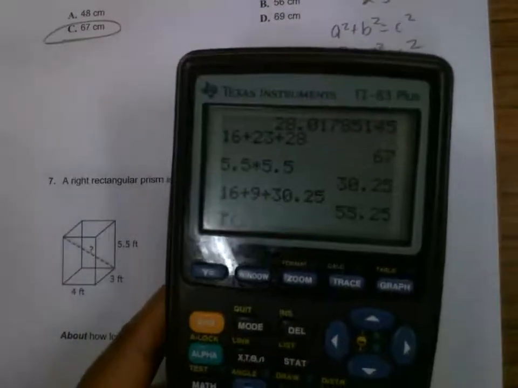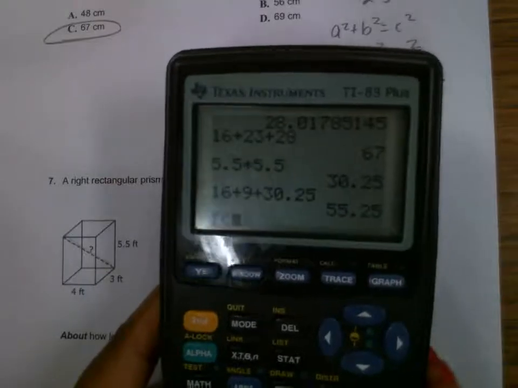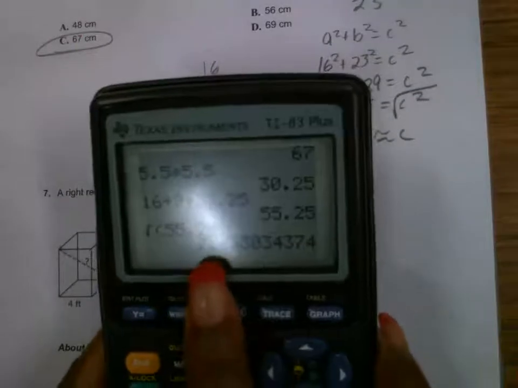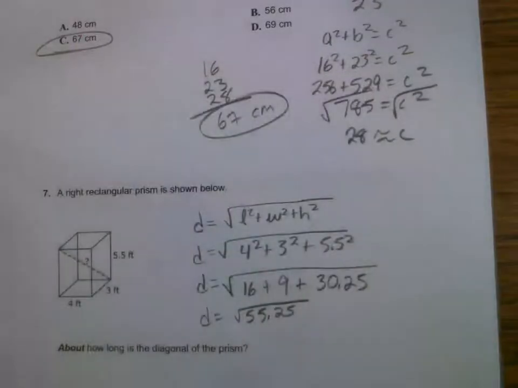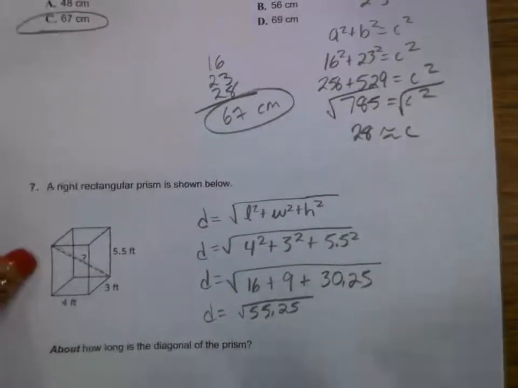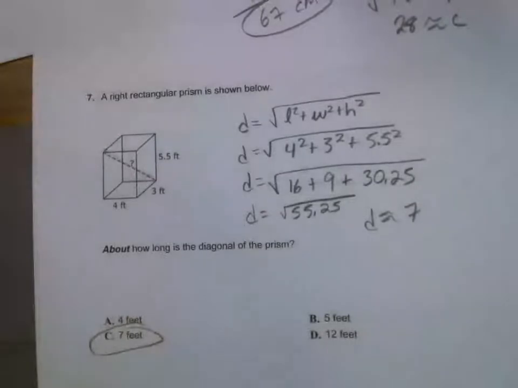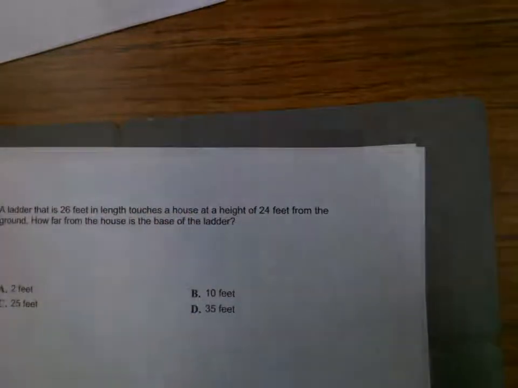Second x squared. We type in 55.25. And that gives us 7.43 and some change. So that's about 7. Okay. So C is going to be your answer there. 7 is C. Okay. All right.